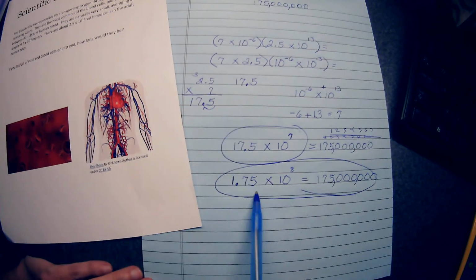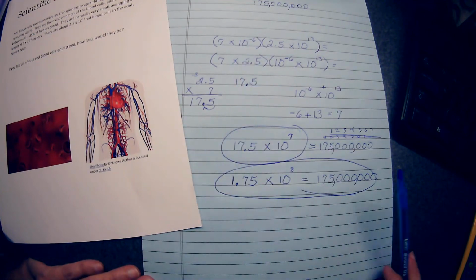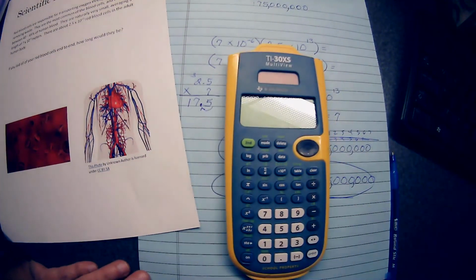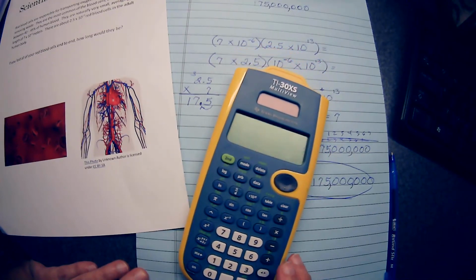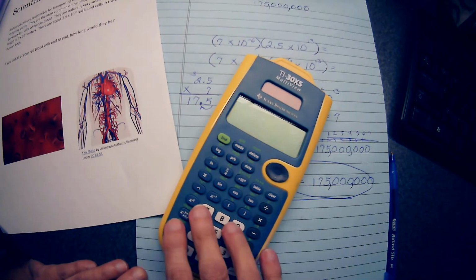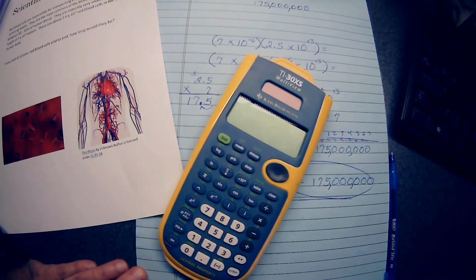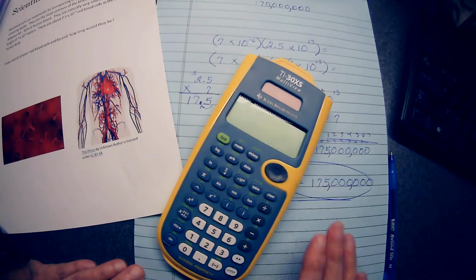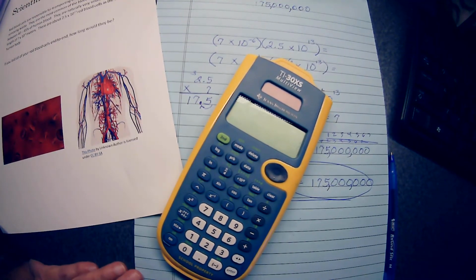So it's a little converting going on there, but remember, you are going to have your calculator when you take the HiSET test. So get familiar with it, practice using it. It can save you a lot of time working these questions.